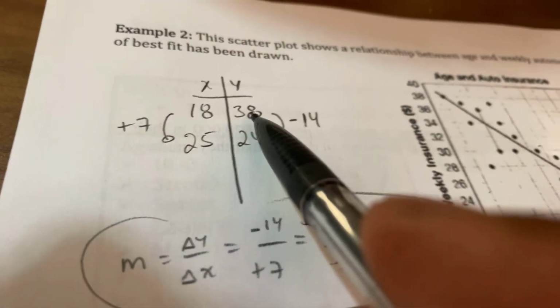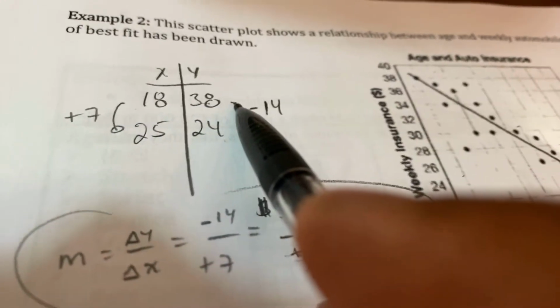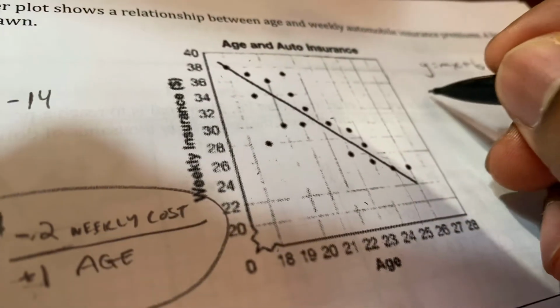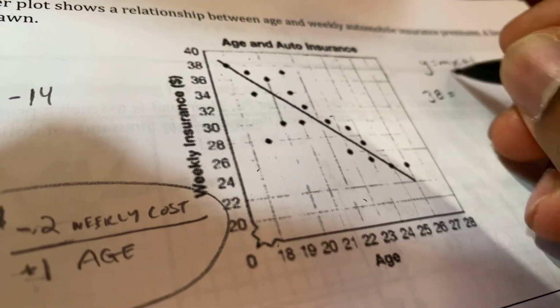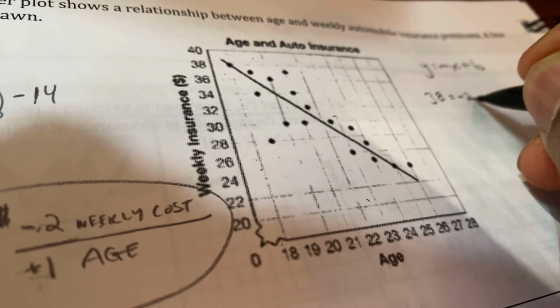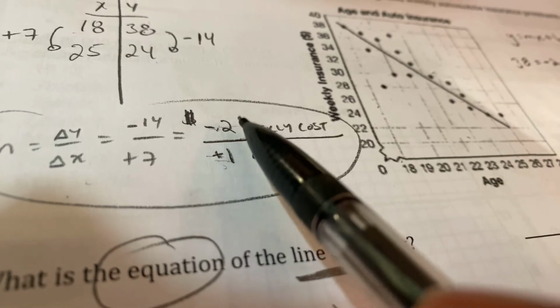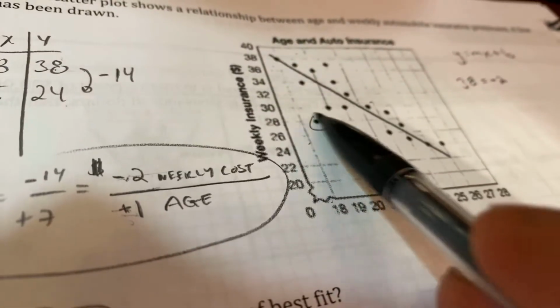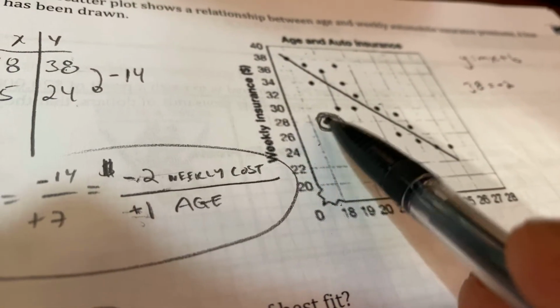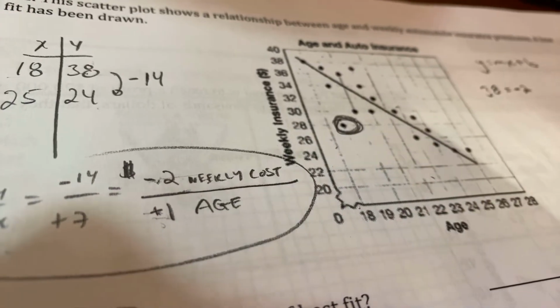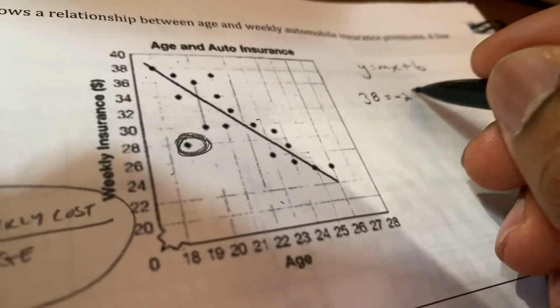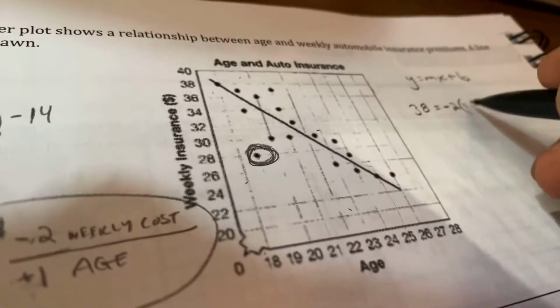Let's use 38 and 18. Y is going to be 38 equals my m is going to be -2. Again, if you use different points, make sure yours is at least close to -2, right? Make sure you didn't use this outlier right here. It's kind of farthest away from the graph, right? And then my x is going to be 18.